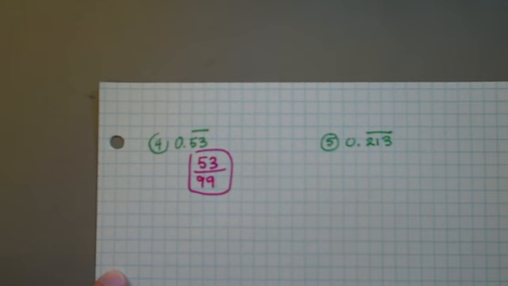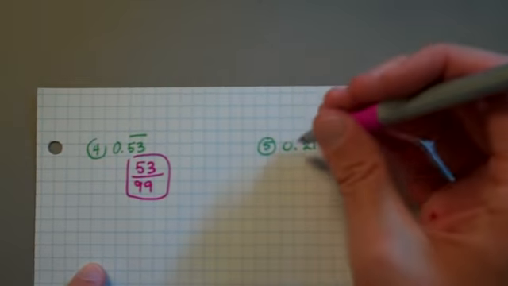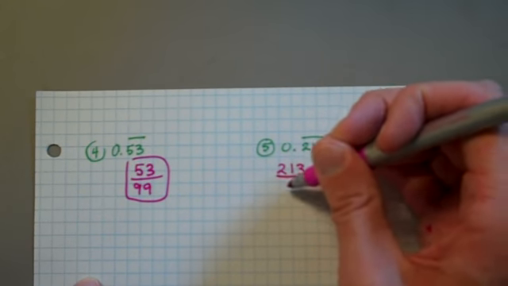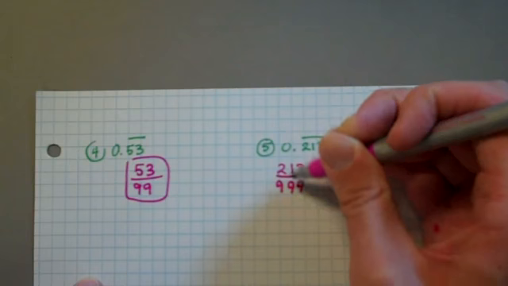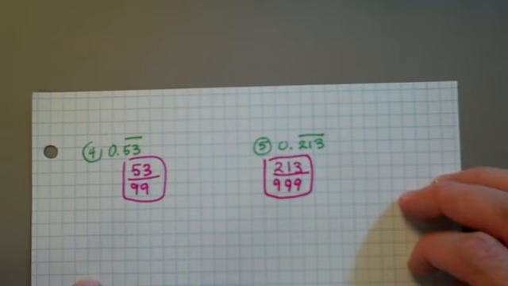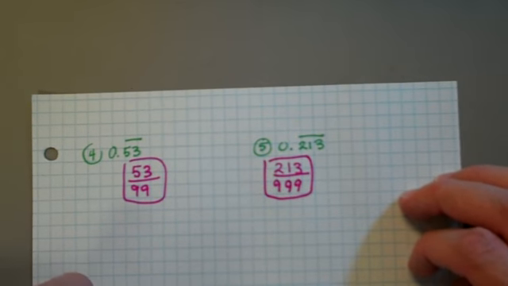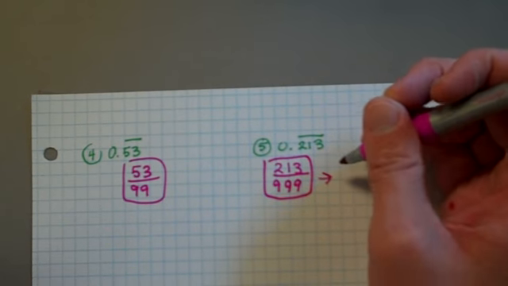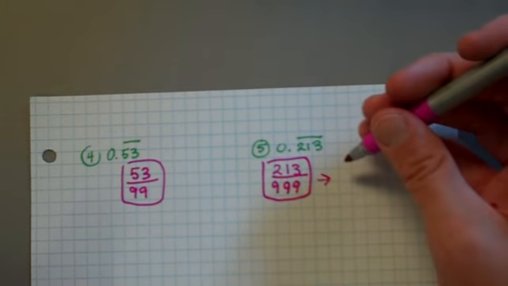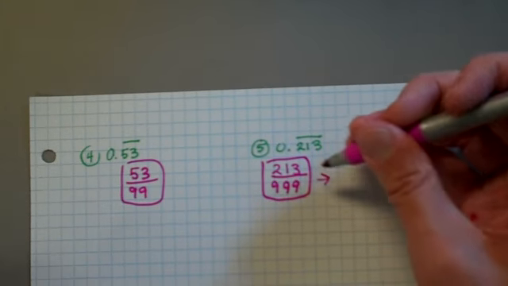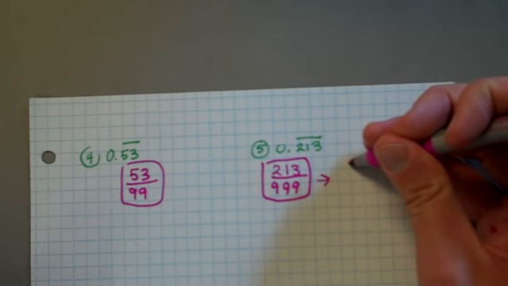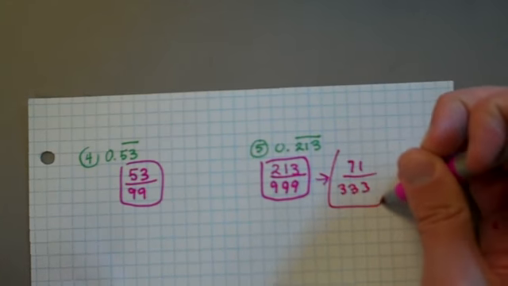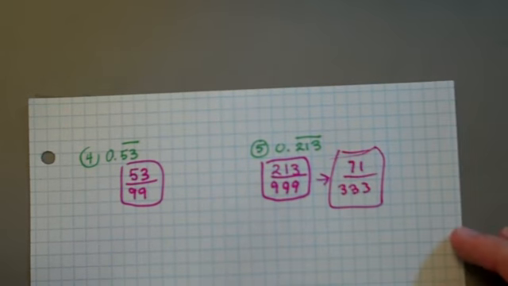Now, okay, 3 numbers repeating. Well, 2, 1, 3. Hey, guess what? 3 nines, so 2, 1, 3 over 999. But that actually simplifies. Okay, you thought I was done because I circled it. No, I tricked you. Okay, it simplifies. 3 goes into both of those. 3 goes in the top 71 times. 3 goes in the bottom 333 times. That's the answer. Because we always simplify.